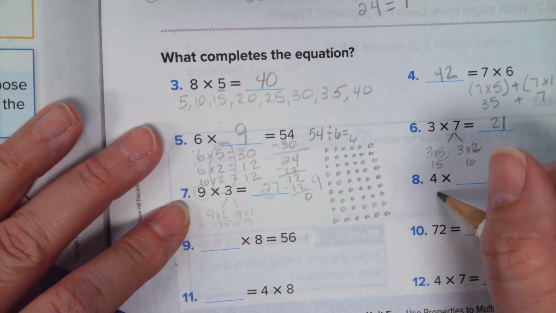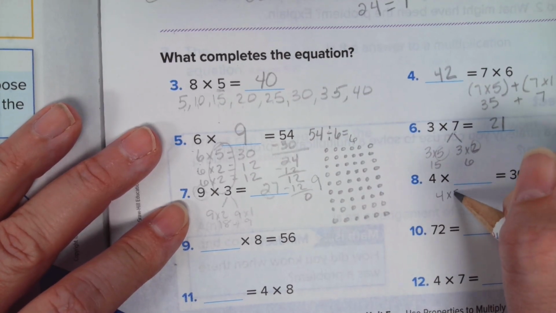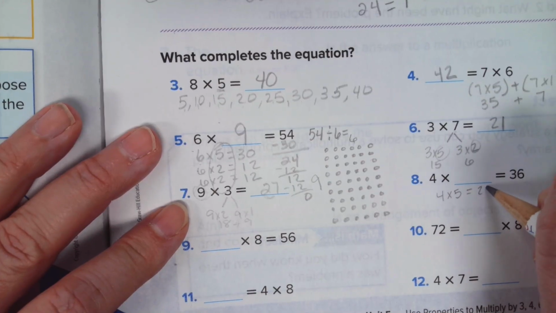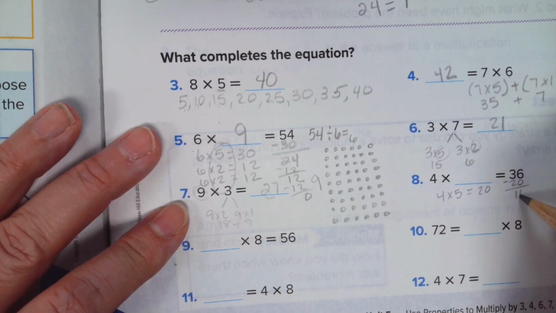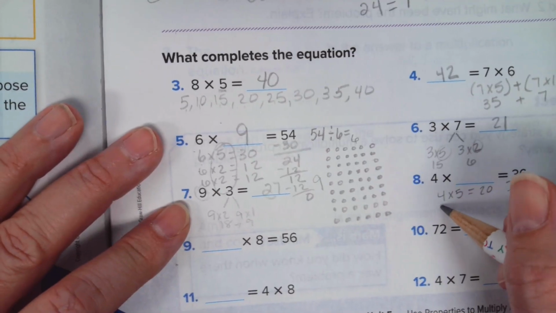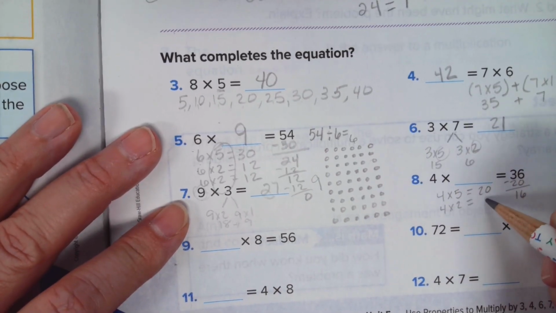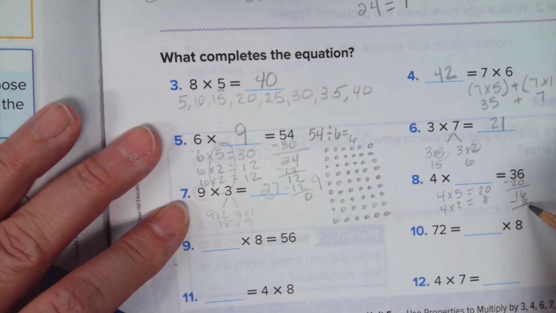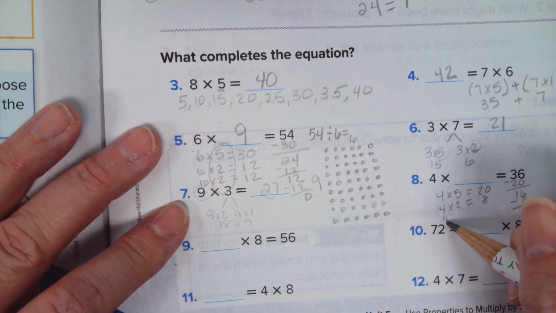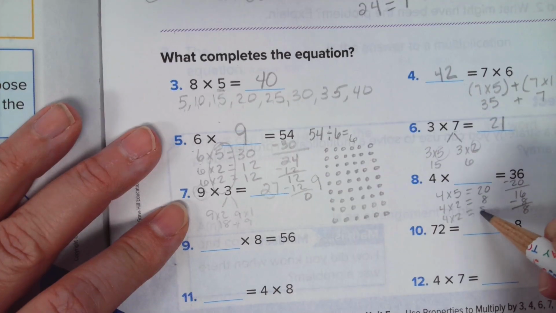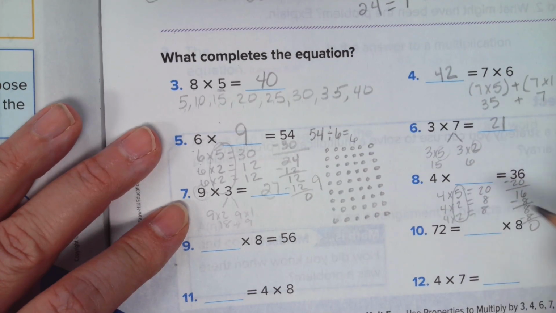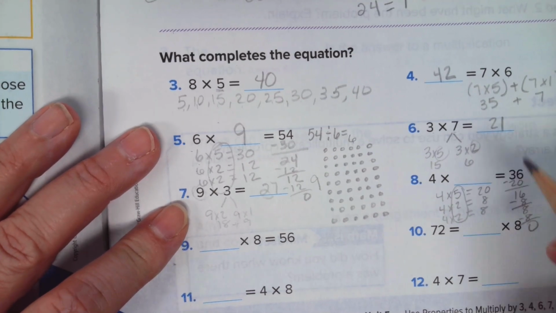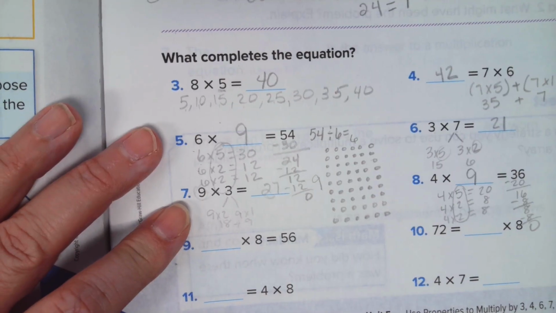So I can say, well, 4 times 5 is going to give me 20. So I can subtract 20 there, and I have 16 left. So let's do 4 times 2, which is going to give me 8. So if I subtract 8, I'm going to get 8 left. And then do another 4 times 2, which gives me 8 again. So I subtract 8 again and I get 0. So I compose, that means I put them back together, the factor that I've got, so it's 9.